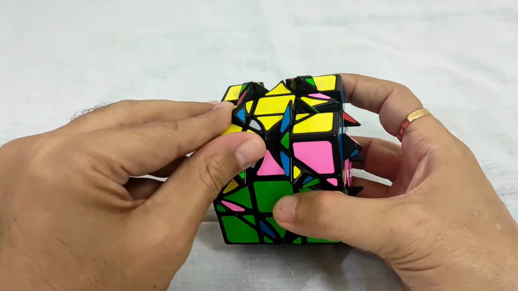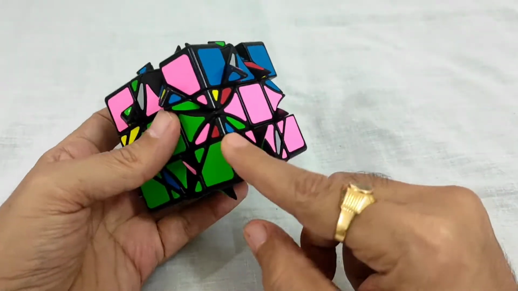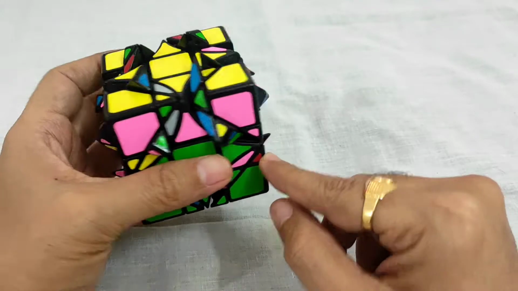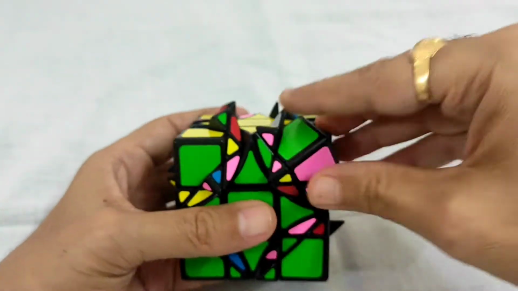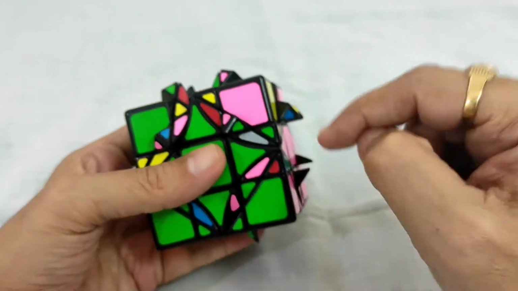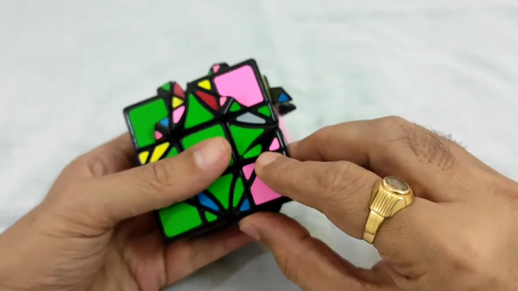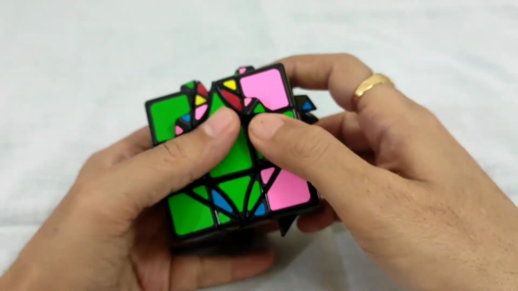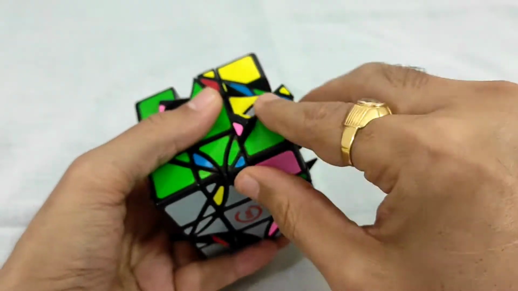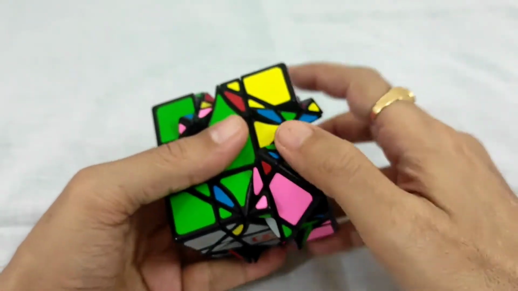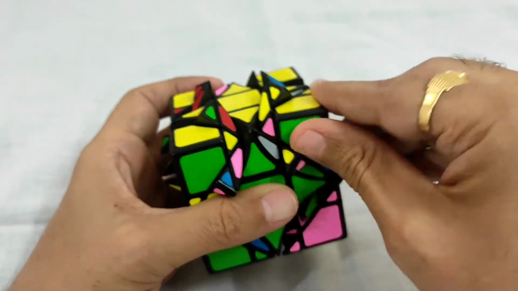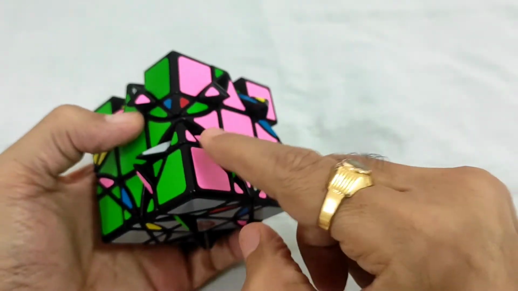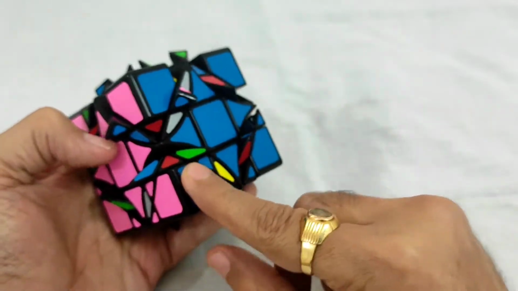Okay, next is pink and green. That is here, this pink and green. So we'll bring this down, replace it with this pink and green, bring this back. Okay, so this is also placed.